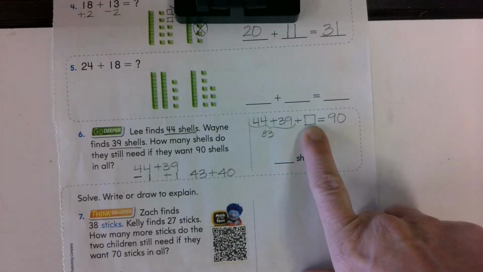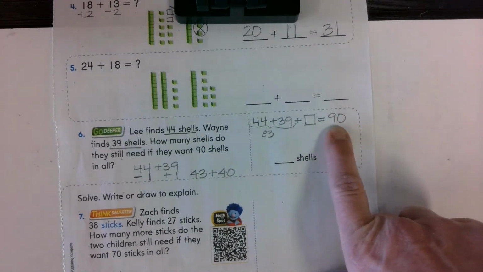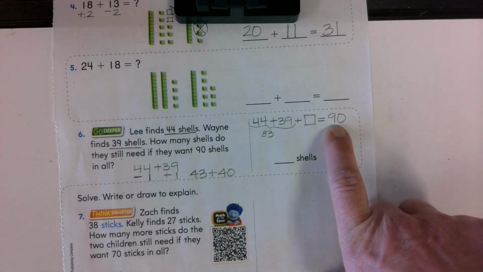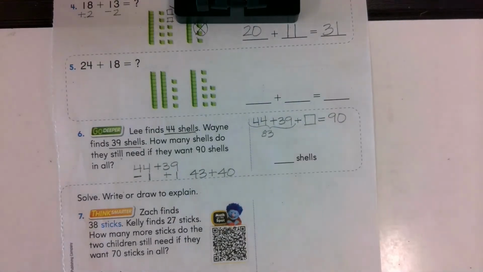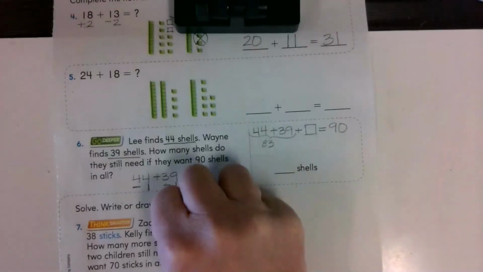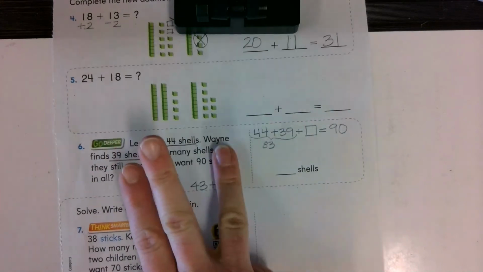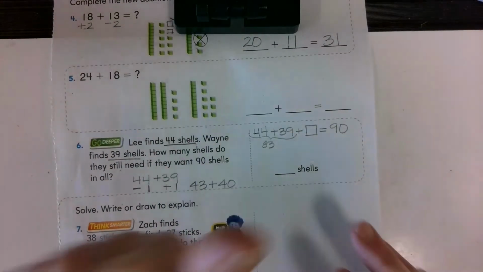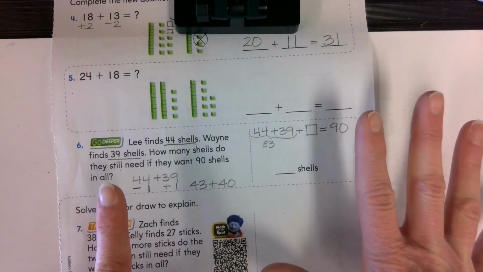What do they need to get to 90? How many shells do they need to get to 90? So we have to figure out, how do we get from 83 to 90? We can count up, right? So we can go 83, 84, 85, 86, 87, 88, 89, 90. What do I add? What do I get?